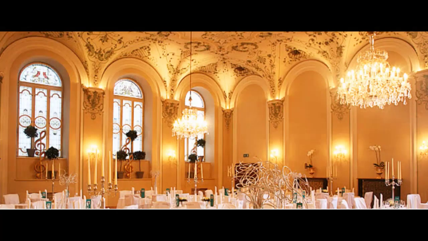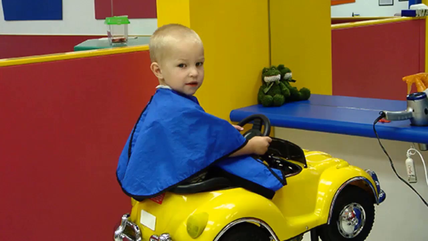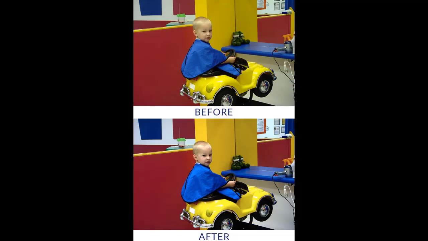Some color casts can be obvious, such as in this image, which has a very strong yellow cast. Here is the same image with balanced coloring. Or color casts can be more subtle, like this one, which has a slight yellow cast. And here is the same image with balanced color. Compare the before and after photos. Look especially at the little boy's face and the white on the wall. Do you see the difference?